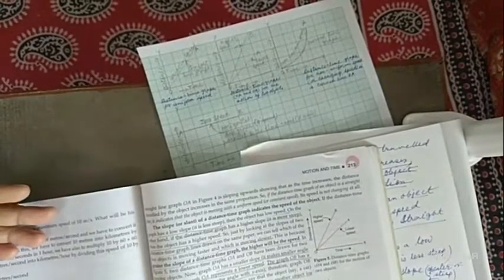So when a stationary train, that means when the speed is zero, starts from a railway station, its speed gradually increases as it covers more and more distance in each 1 second time interval.